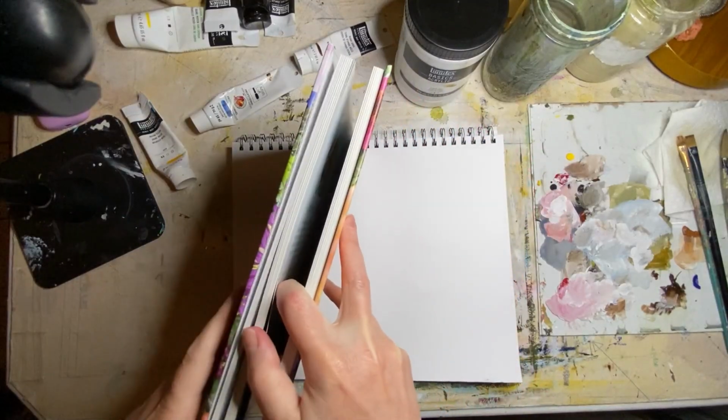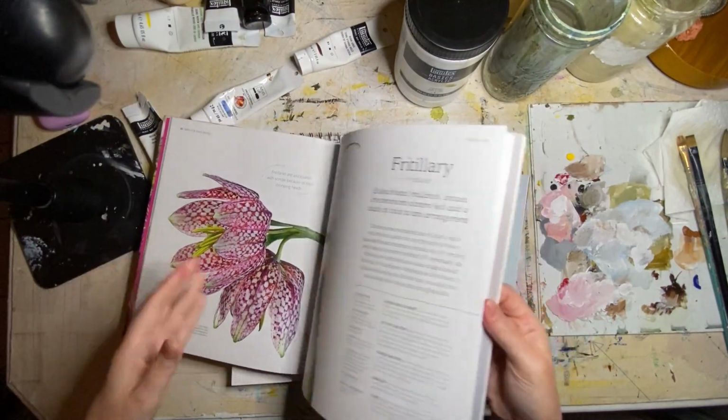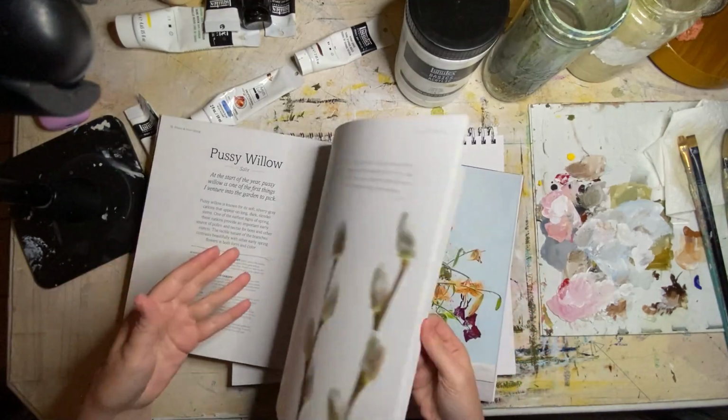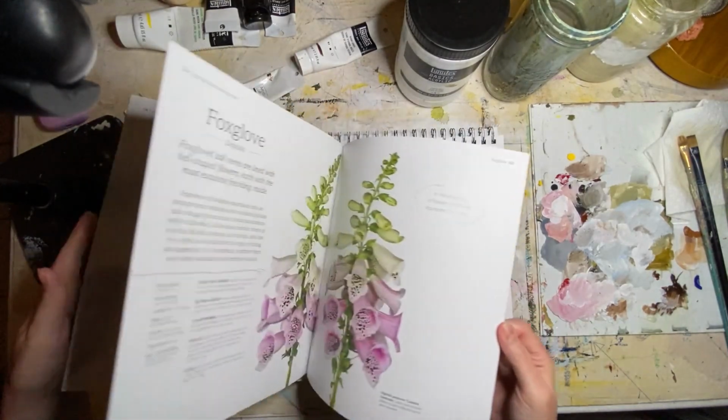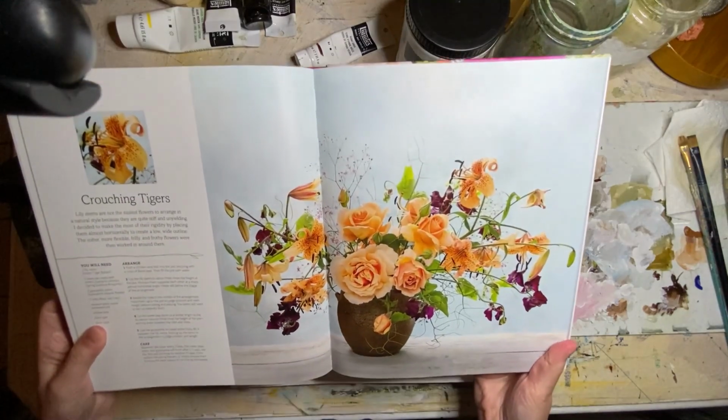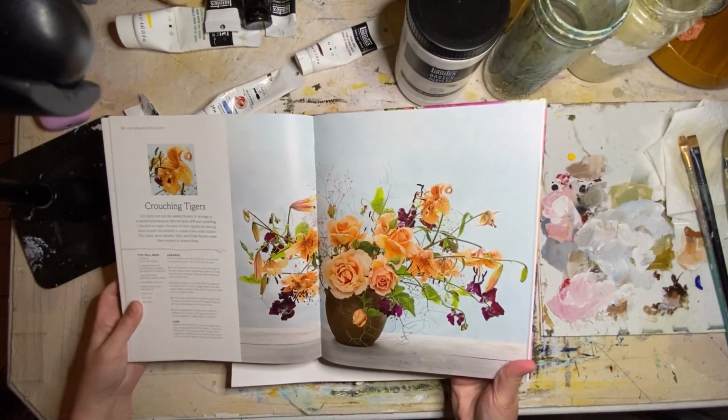Today we're going to talk about something that I was asked about in a comment on my YouTube channel last week. Someone was asking me, when I am painting florals, am I looking at an actual still life setup that I've created, or am I looking at a photo, or what am I referencing when I'm making these paintings? And I'm going to give you the answer today.